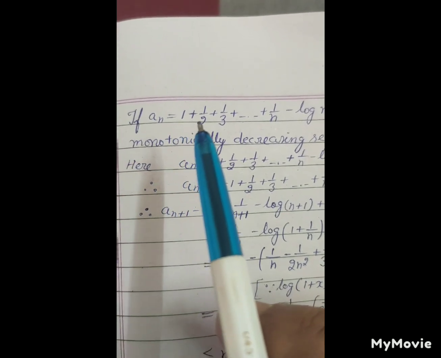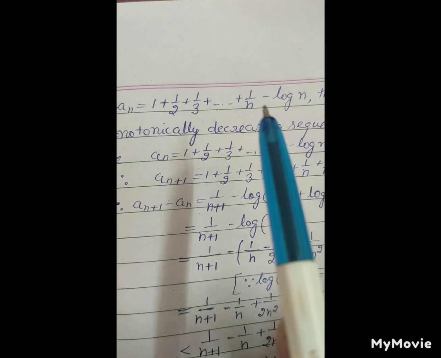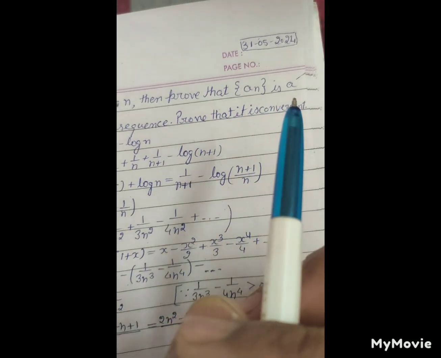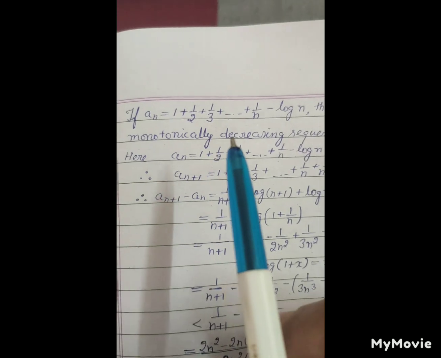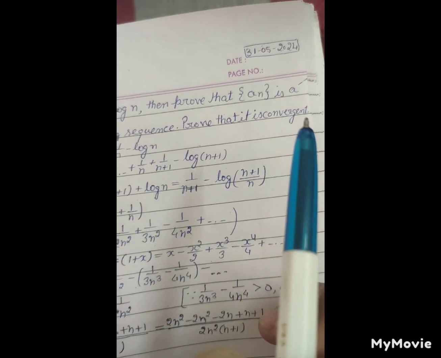If a_n equals 1 plus 1 upon 2 plus 1 upon 3 plus so on plus 1 upon n minus log n, then prove that the sequence a_n is a monotonically decreasing sequence. Prove that it is convergent.